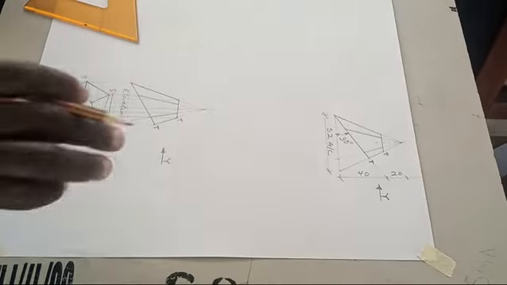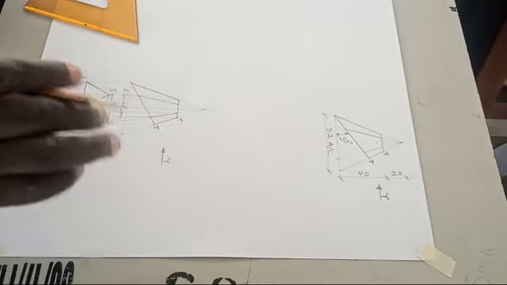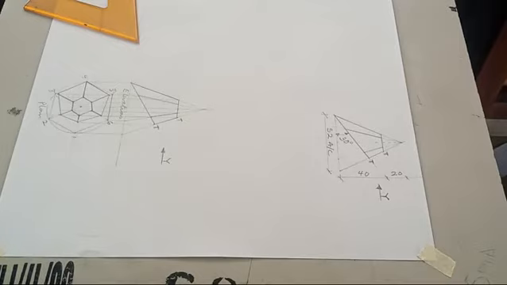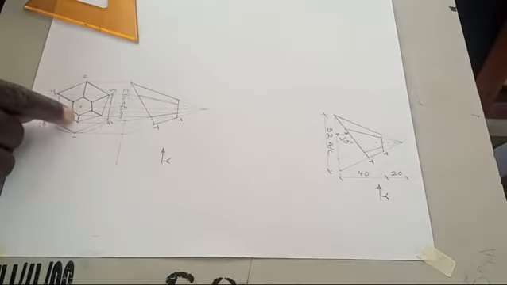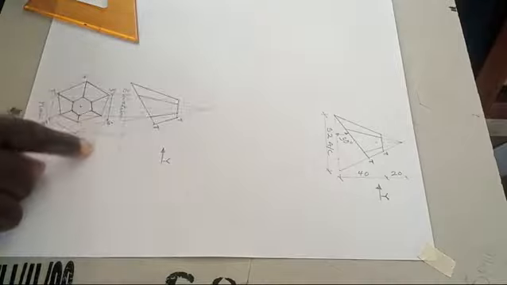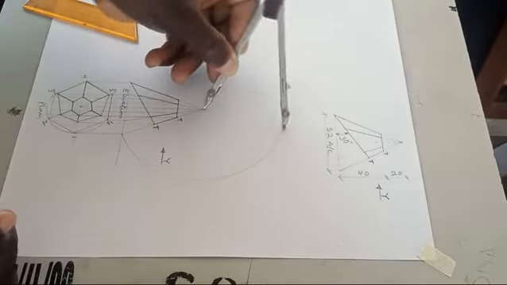Now the next thing you quickly do is the development. Although development is question C of the question, quickly do the development. How do you do it? Because one of the corners is horizontal, this length is the true length. Put it at the top here, extend it to the bottom like this, and describe an arc.